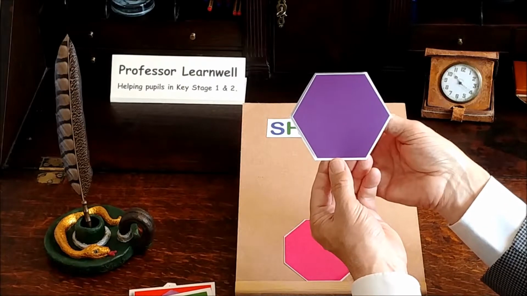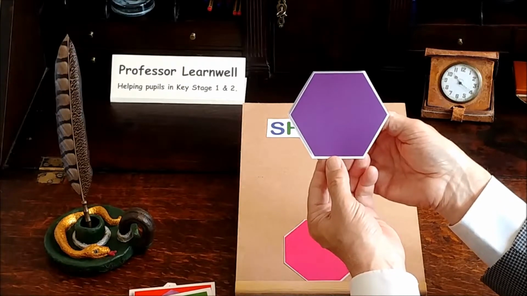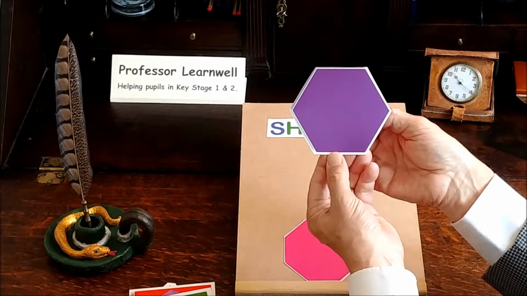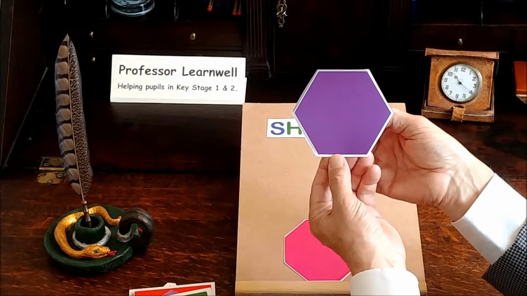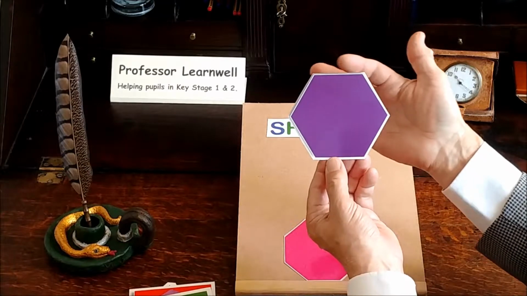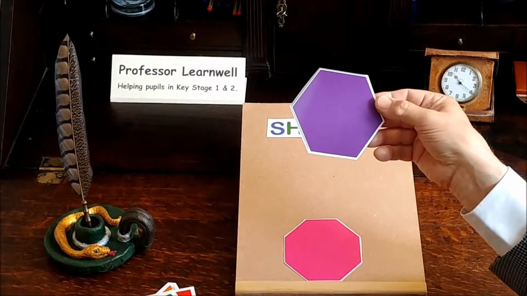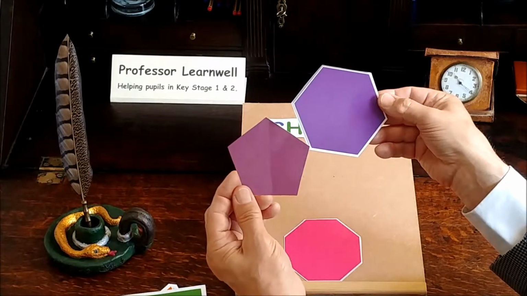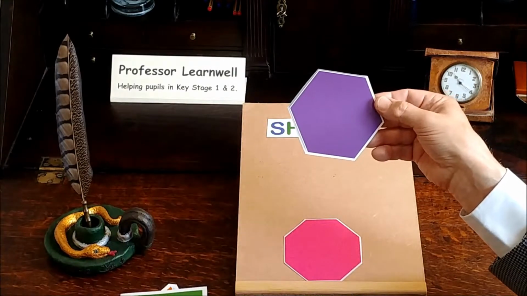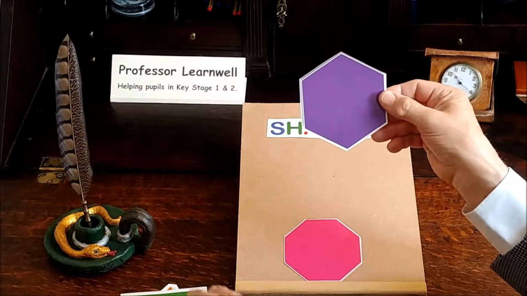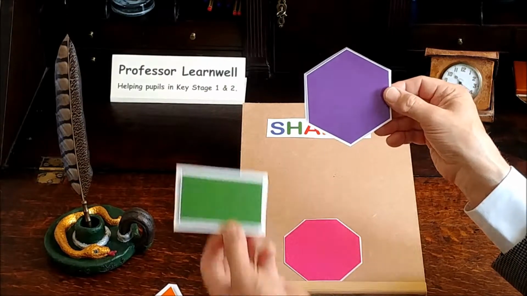You can have a hexagon which is not a regular hexagon. So any 6-sided 2D shape is a hexagon, but for it to be a regular hexagon, each angle must be the same. And again, as in the case of the pentagon, the number of degrees of each angle is more than 90 degrees.